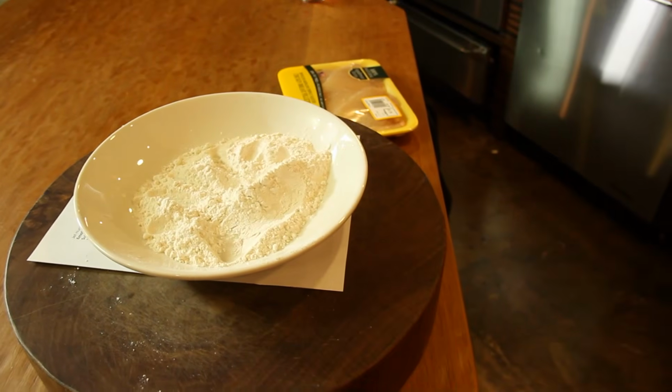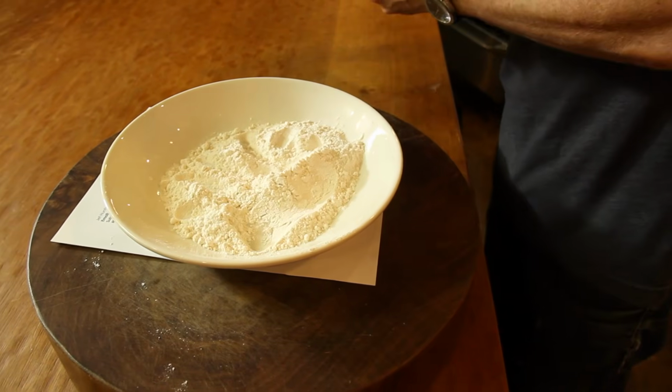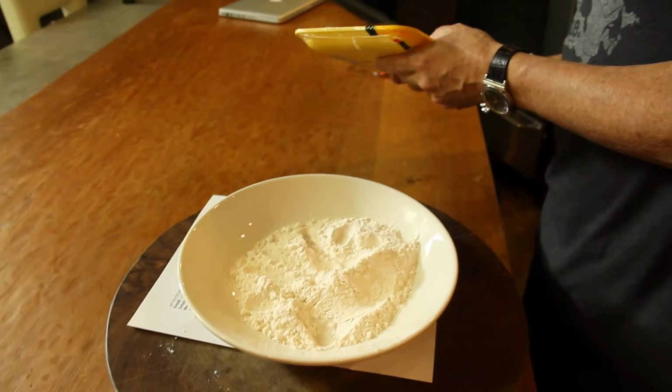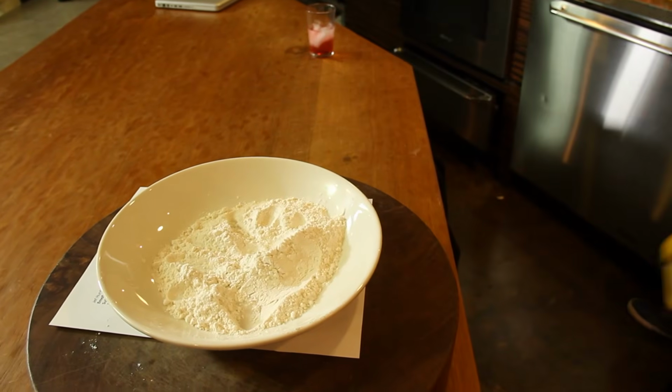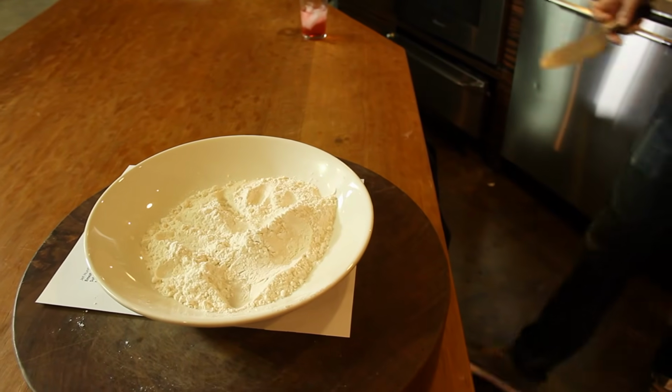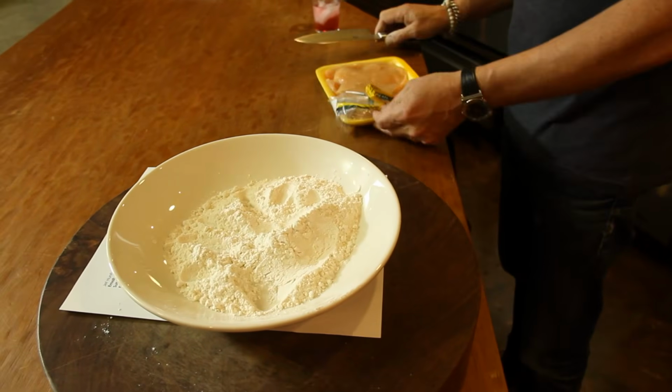Do you buy free range chicken? What's that say? This says 100% natural. Do you know what that even means? No, I don't know what that means. No one knows. Nobody knows what that means. 100% natural is a bullshit title.